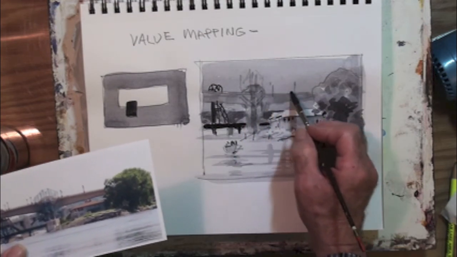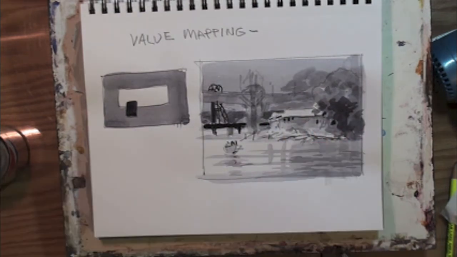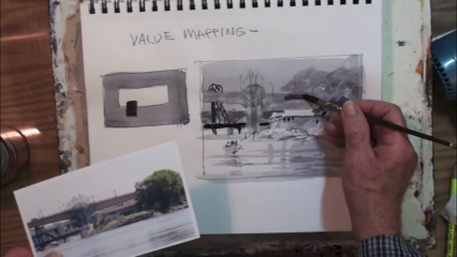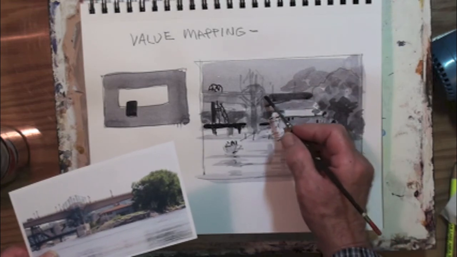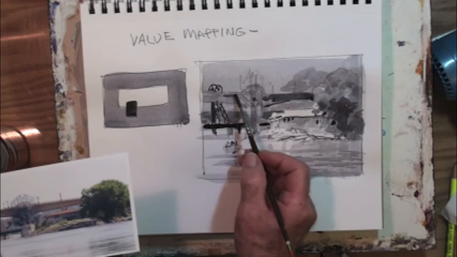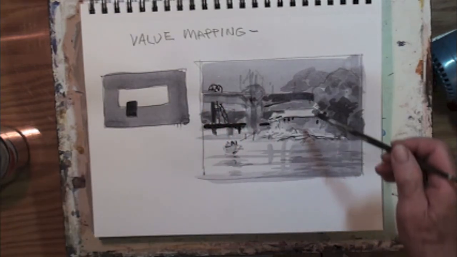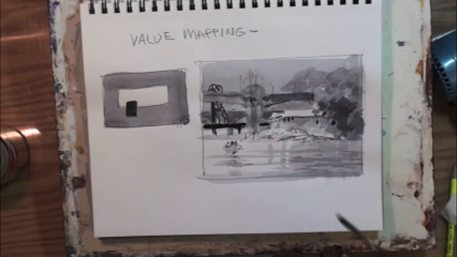It gives a little bit more character to the bridge. And then I added some trees on top behind the bridge. And then I decided that, gee, I should really make that a little bit darker, but it shouldn't be as dark as the black that I've already put on. You see, so that's going to dry up a little later. Use a little brush, or maybe I can lift it off.